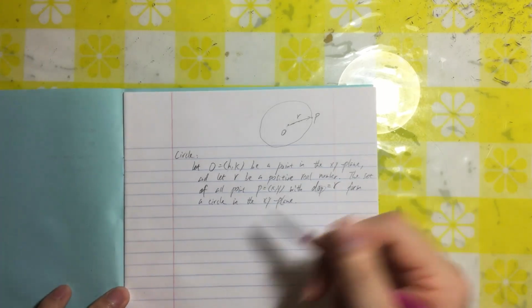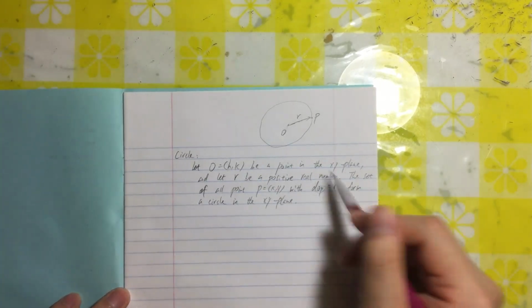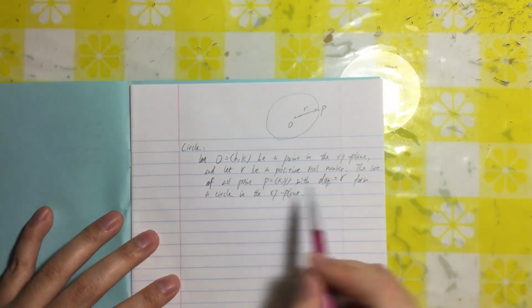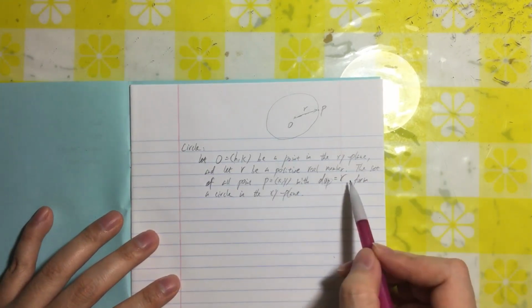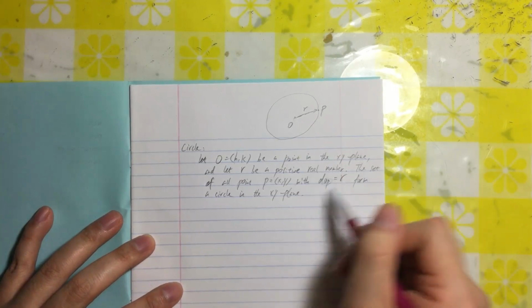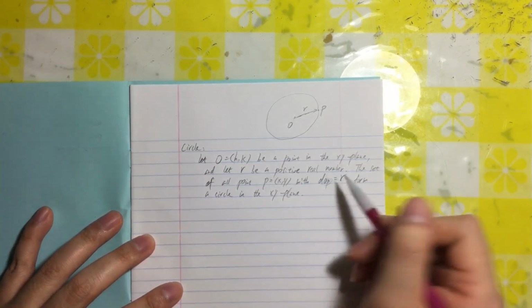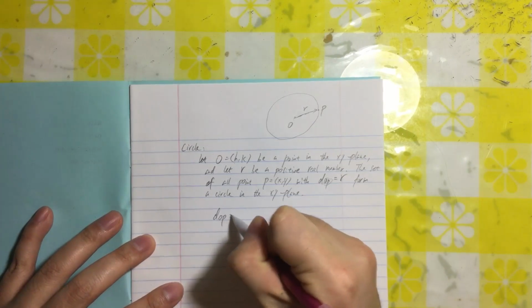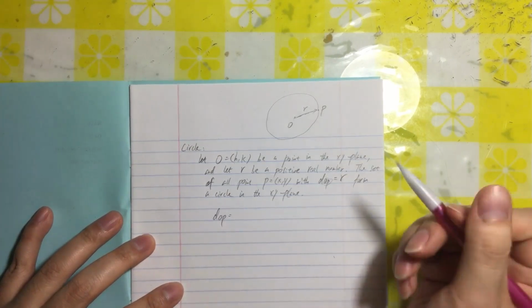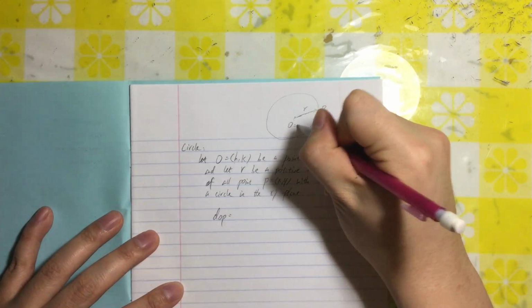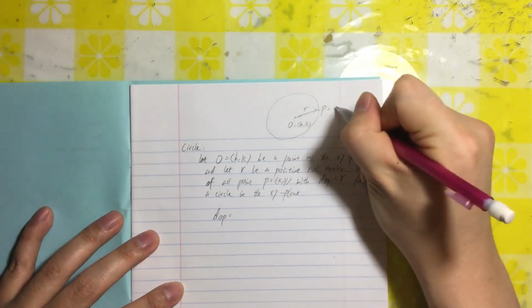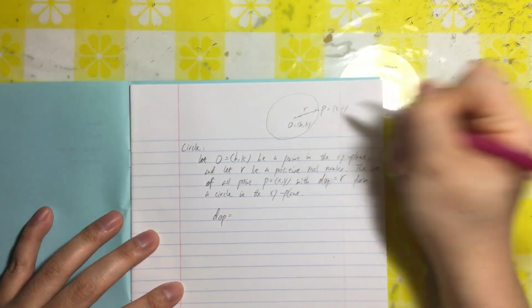Next, let me try to derive a formula for a circle. We know that P has the property that the distance between O and P equals R. How do we find an equation for this? How do we find the distance between O and P? The coordinate of O is h, k. The coordinate of P is x, y.